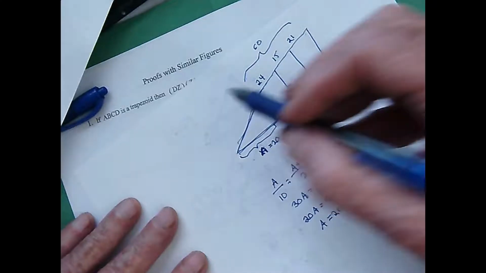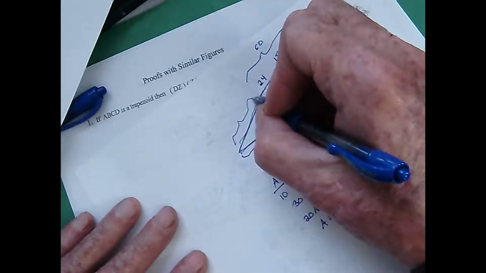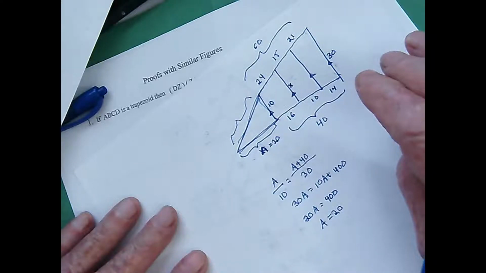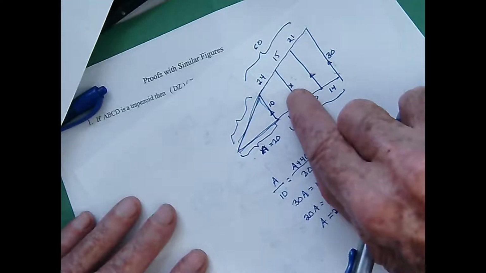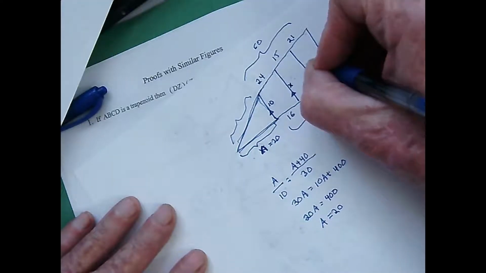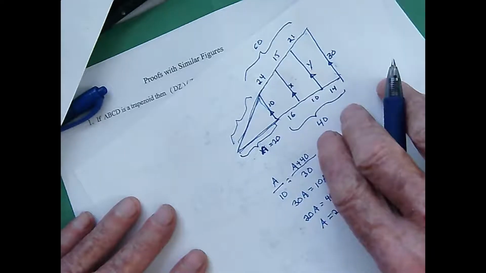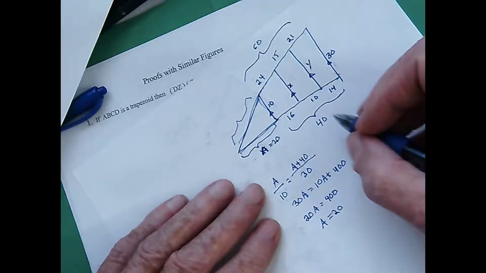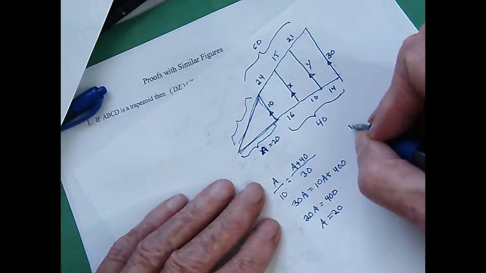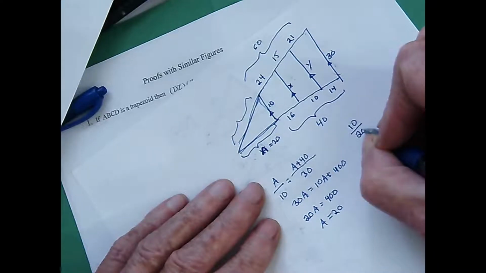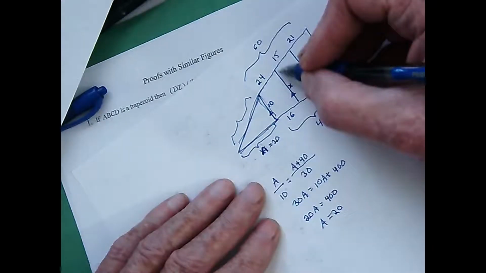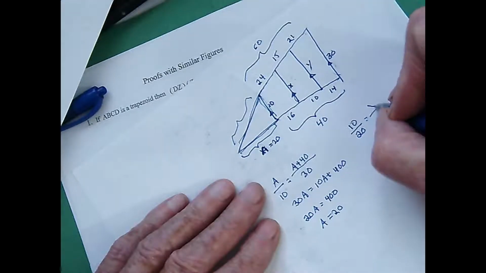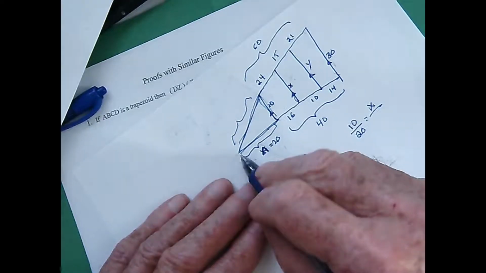A good exercise would be for you to find this length and redo everything I'm about to do right here. That would be excellent. We should probably do that if we were in class together. But I got A is equal to 20. Now I'm going to get for X, and I'm going to call this guy Y. Those are the things I'm supposed to come up with the length of here. Here goes. I can do that. 10 is to 20, comparing this length with that one, as this length X is to this full length.